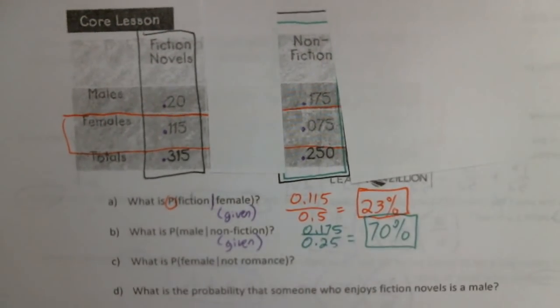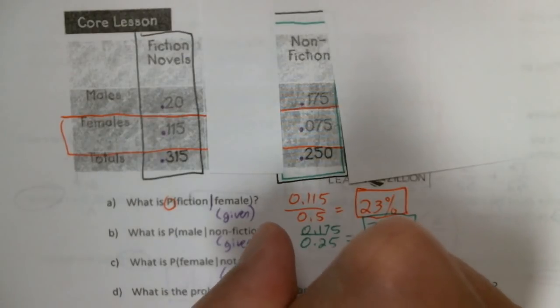0.315 plus the 0.25, that's the total, which is this number, 0.565. Okay. Once again, the non-romance is my given. That goes on the bottom. That's this number right here, 0.565. That goes on the bottom. Okay. And then out of those, how many are female?